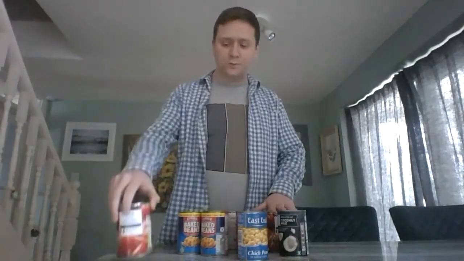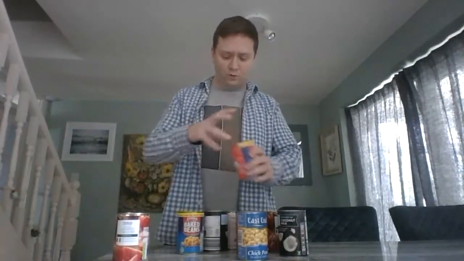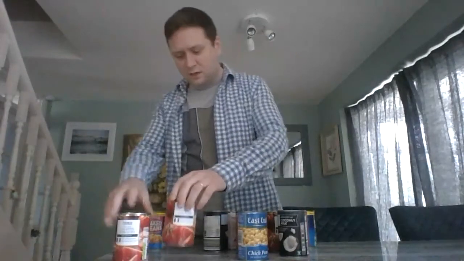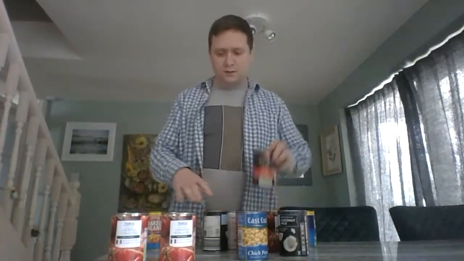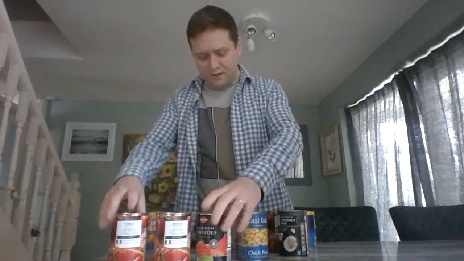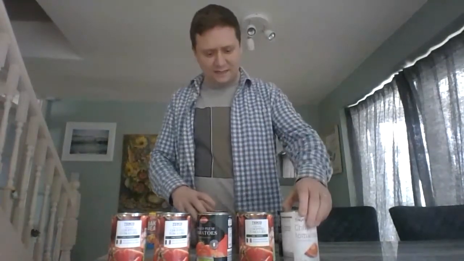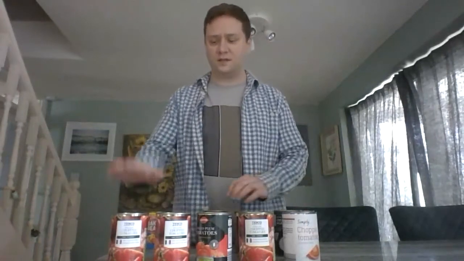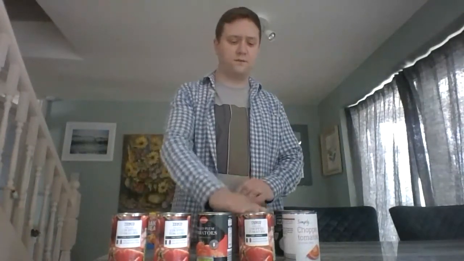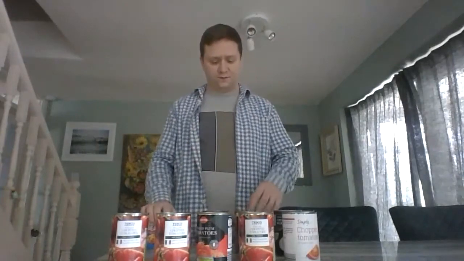So I need to organise this information into a nice, clear way. So I'm going to group them up. I'm going to put my chopped tomatoes all together in a nice, neat row like this, and I'm going to organise my data clearly like so. So I can see I've got 1, 2, 3, 4, 5 tins of tomatoes.